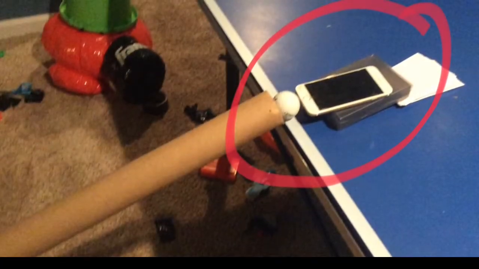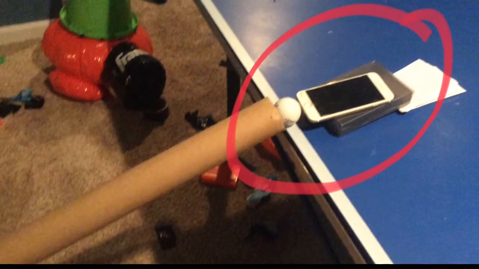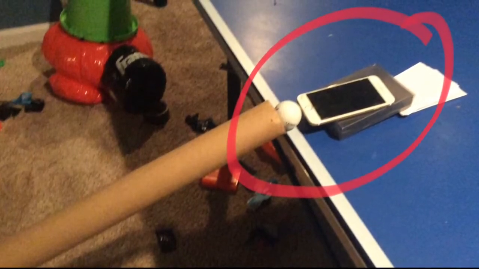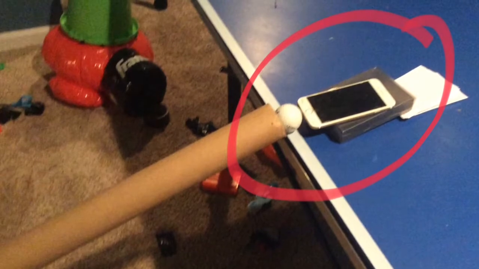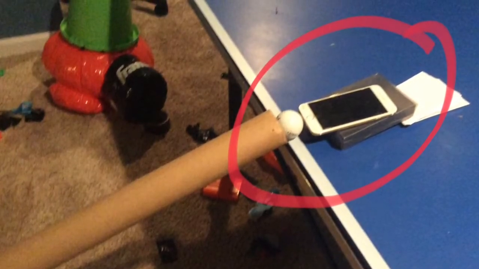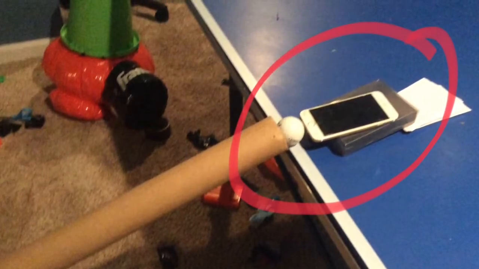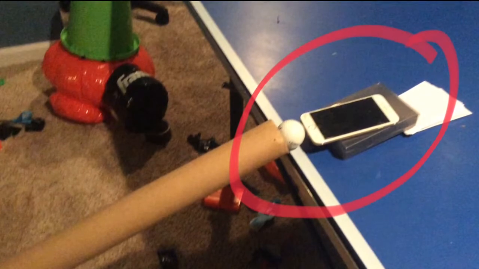The first law of motion is that an object stays at rest until a force acts upon it, or an object stays in motion until a force stops the object. Here the ball is at rest until the vibrating phone pushes the ball down the tube. The force needed to move this ball is Newton's second law, which is force equals mass times acceleration. The force must be equal to or greater than the mass of the ball.